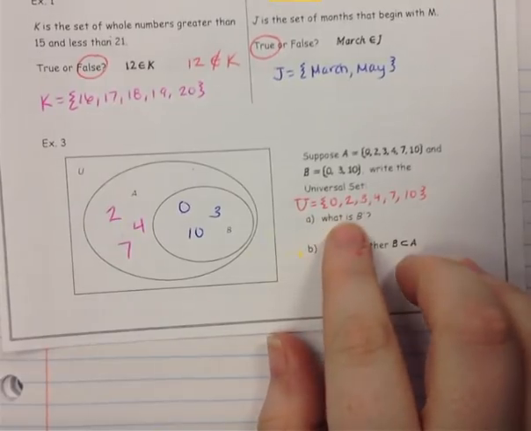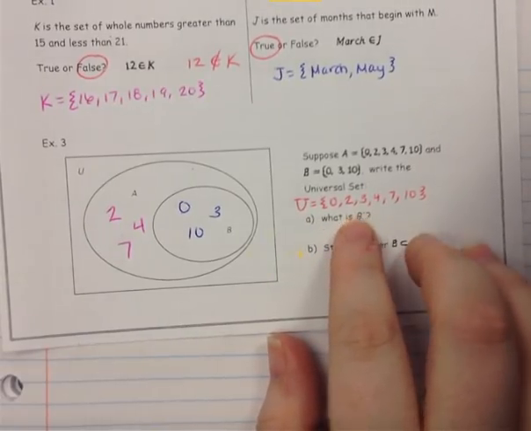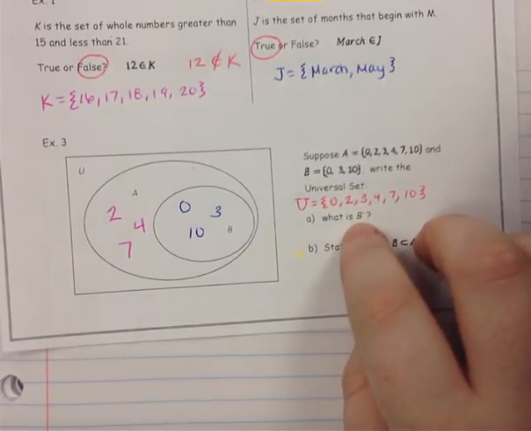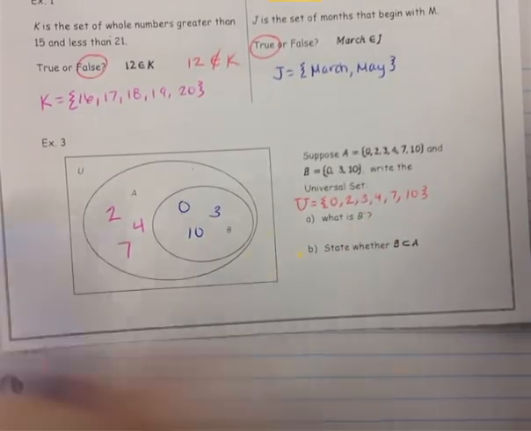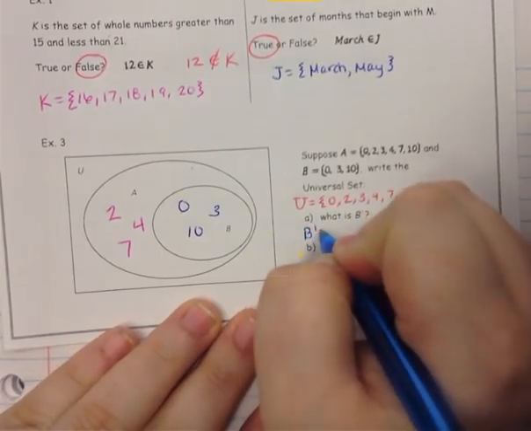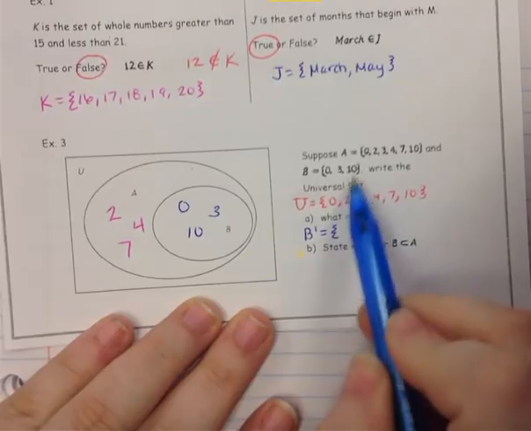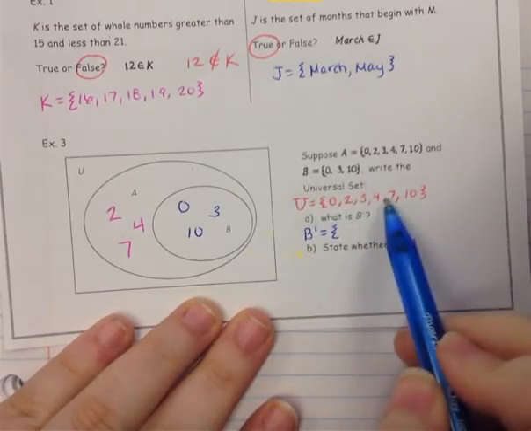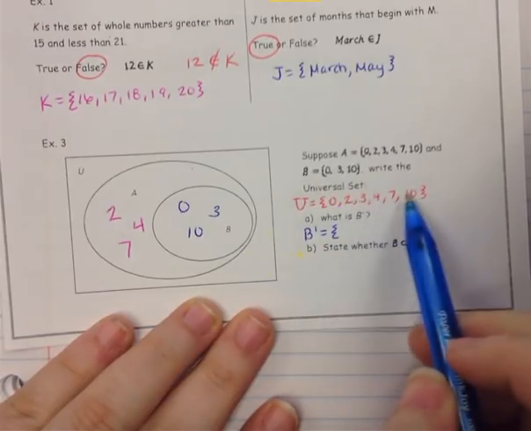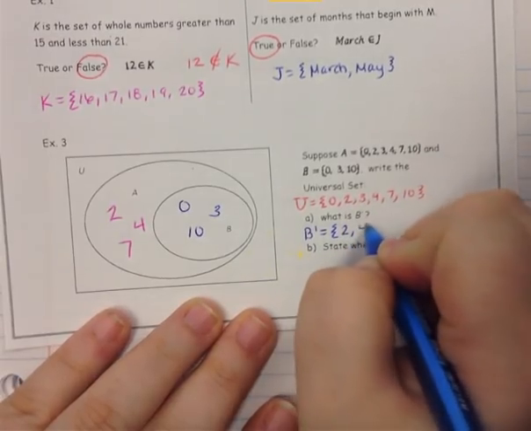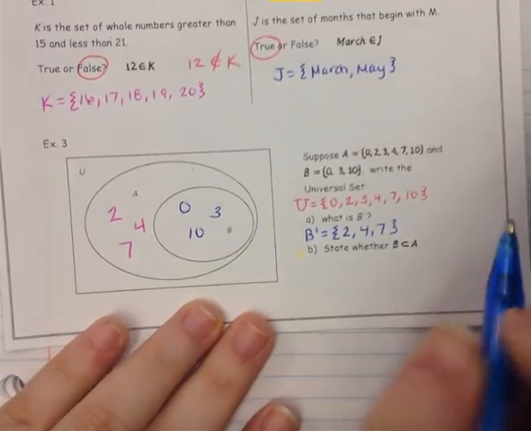This question says, what is B complement? That little symbol up there, almost like a prime, is B complement. That's asking for what are the elements that are not in set B. B complement, not in set B. So if this is set B, we want to take out these 3 numbers from the universal set. We take out the 0, the 3, and the 10. And we're left with 2, 4, and 7. That is B complement.